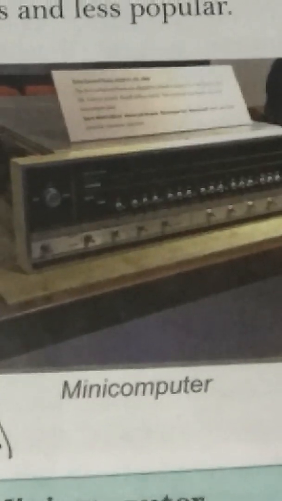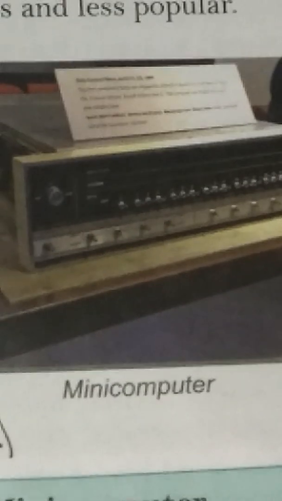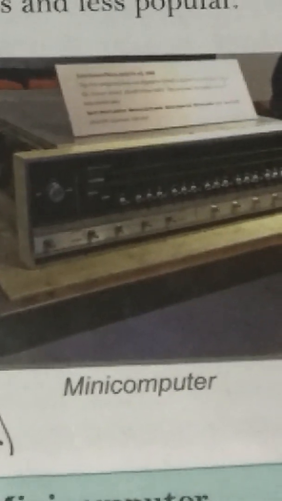Here the picture of microcomputer. This picture is mini computer. Here the picture of mainframe computer. Now last one is supercomputer.